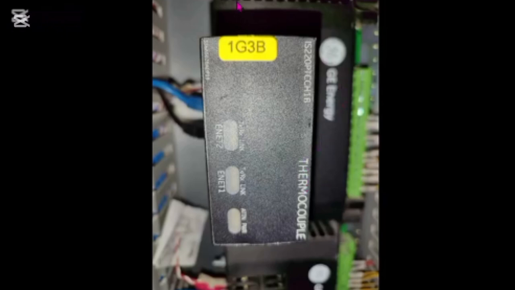This is the base card, and here is the main card, the thermocouple card. This is the number, and also here is a number, and for the base there is a number. If we need to change the complete card with the base, then we need to download the program, and for that reason we need the number of the base, and we need to insert this base number into the project, and from the DCS panel we need to download to the controller.